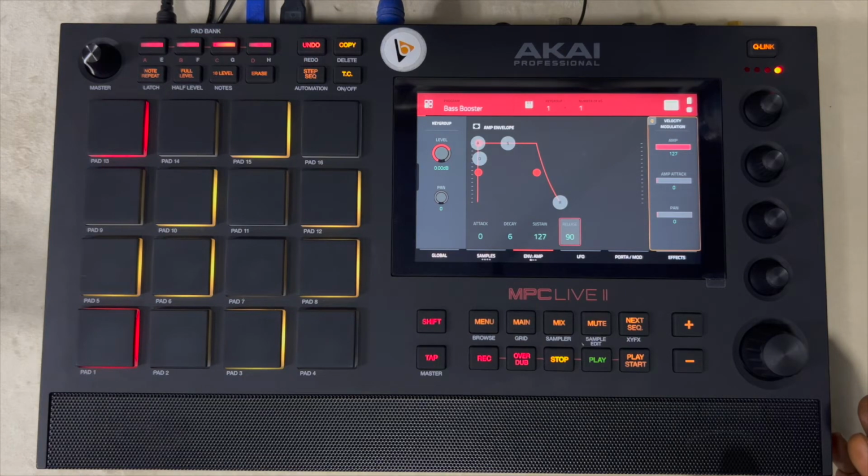Then we'll go to something called the LFO. Let's add that. There are some frequencies that on their own do not make a sound; you cannot hear them. Those are the LFOs, the low frequency oscillator.